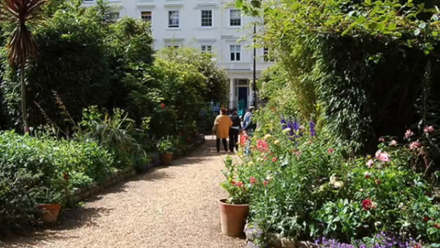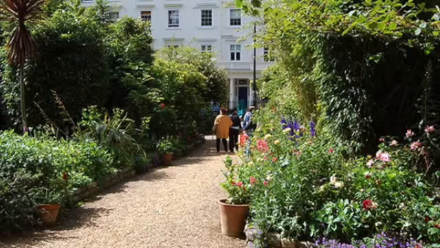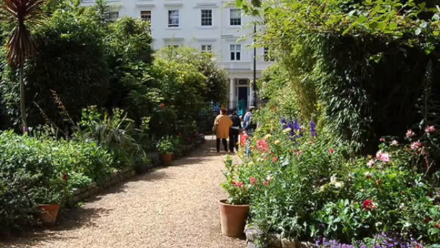So this is a garden, obviously a very pretty garden. Nothing like the actual garden that I have at my house, which is more like a graveyard for dead plants. Anyway, this is a beautiful garden with a gravel path. You can see people walking along and looking at the plants, the flowers.